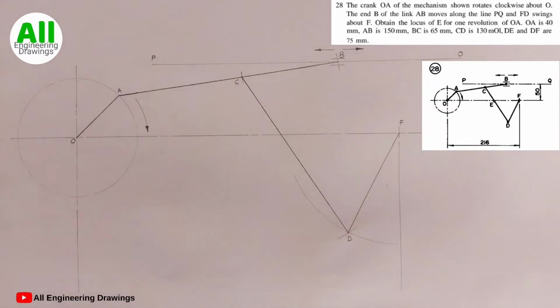To proceed with the question, I will divide my circle into 12 equal parts. I will do so using my 60-degree set square.